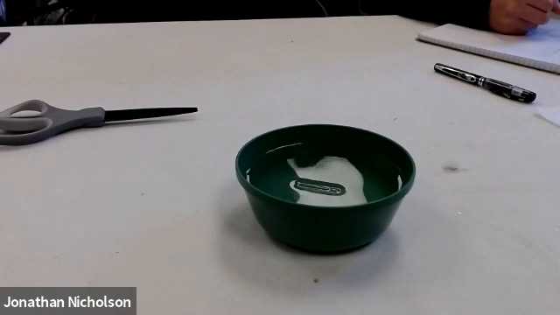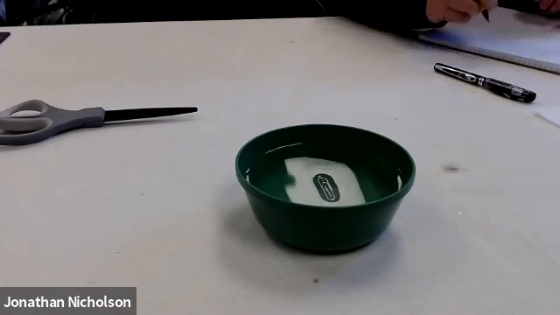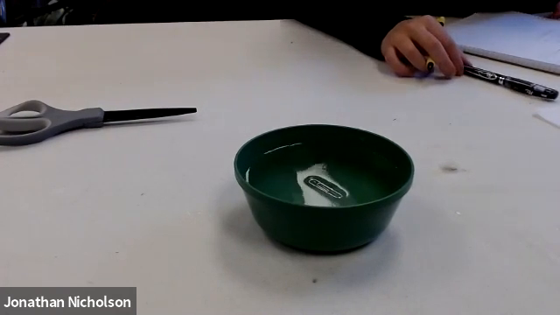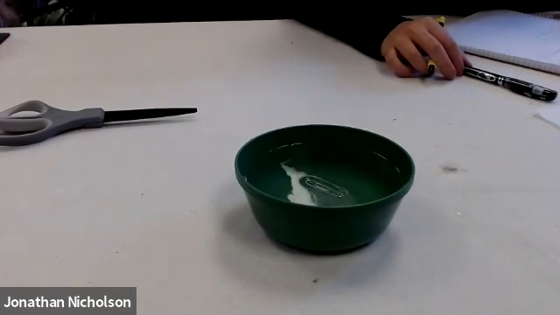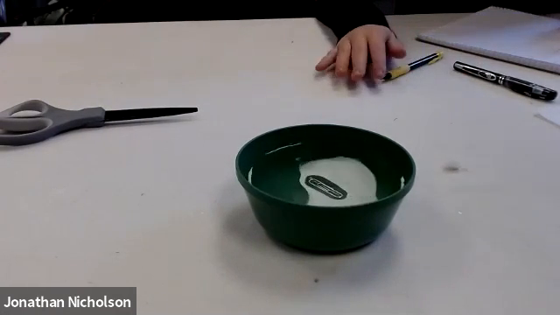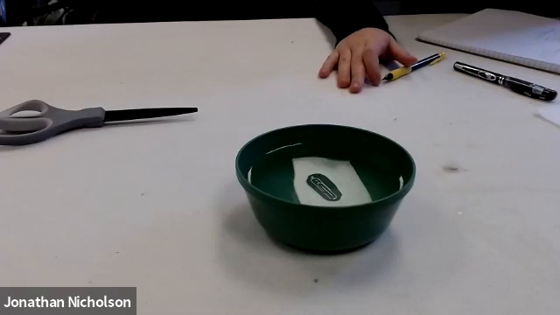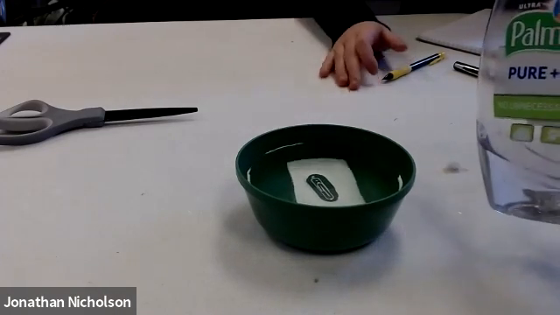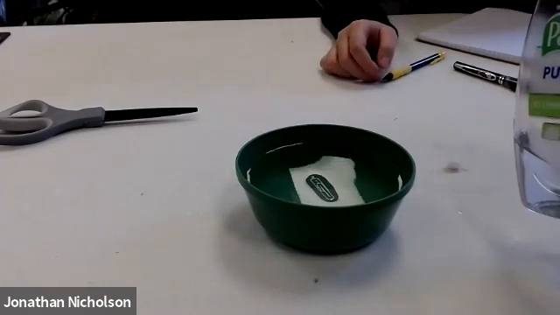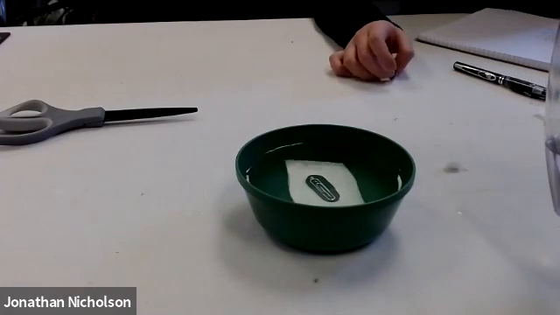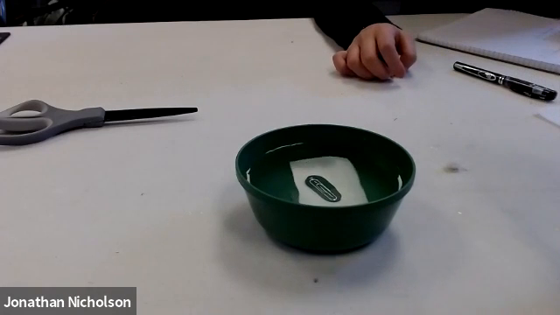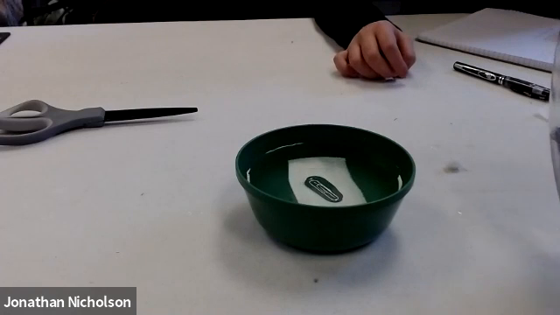Okay, so the next step is a very simple one. We're just going to take a little bit of detergent. Don't let it sink. So again, what the detergent is going to do is the water is going to be attracted to the detergent rather than just to the water. And so that's going to reduce the cohesion. And we'll see if the paper clip sinks.